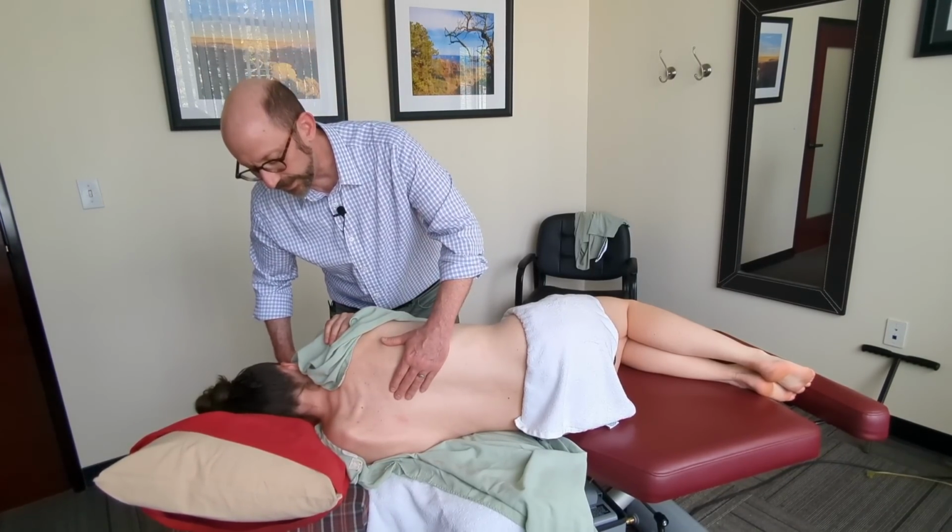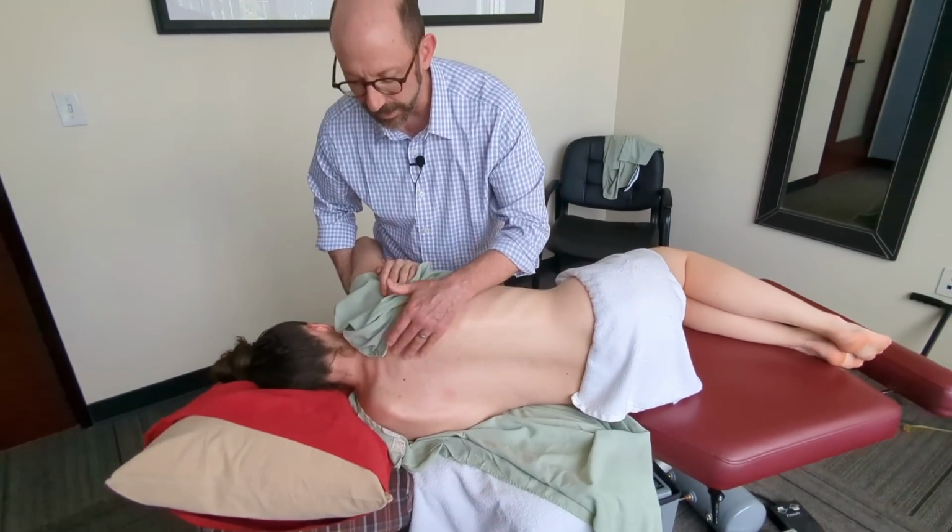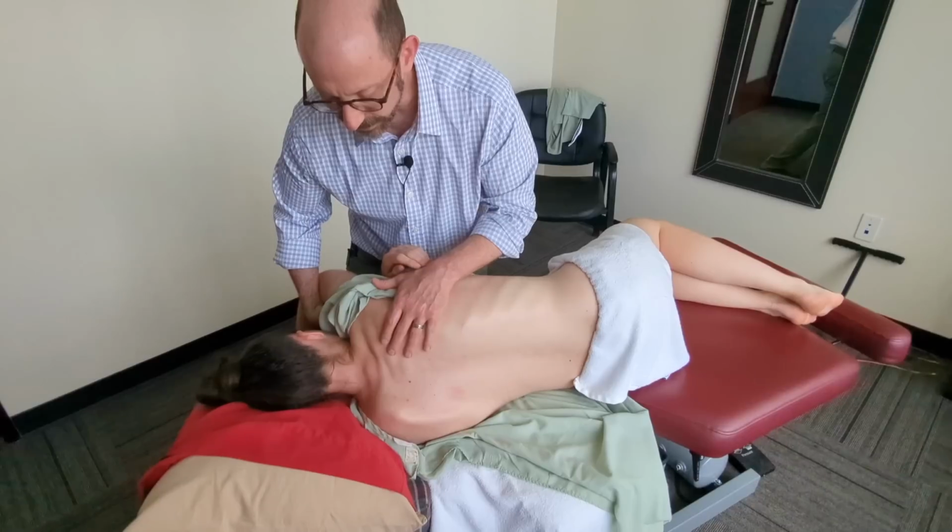I'm going to take your arm, okay? So as I come into the upper thoracic, you can just let your arm rest right in my hand. I totally got you. Okay. Yep, make it heavy. A little more.